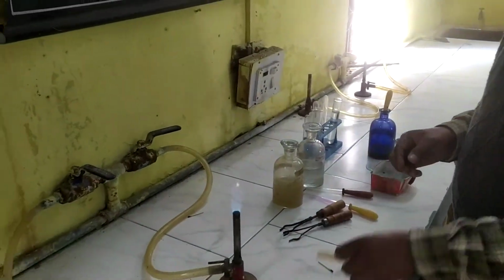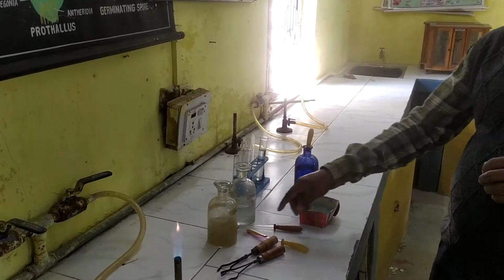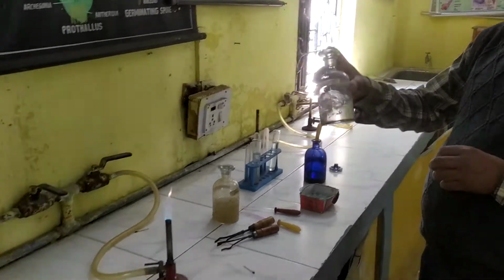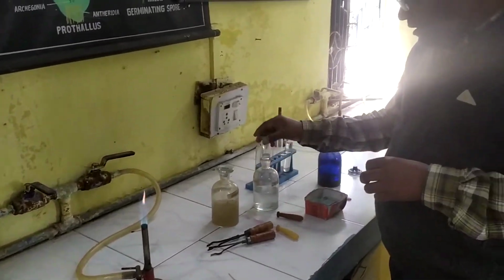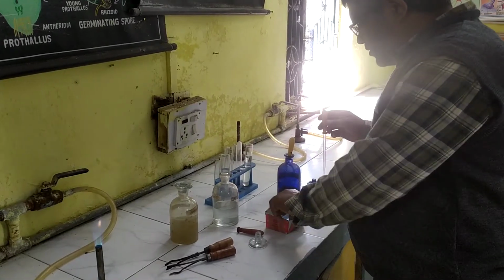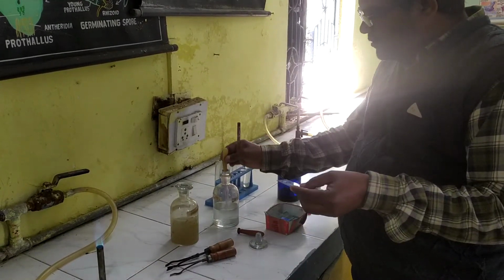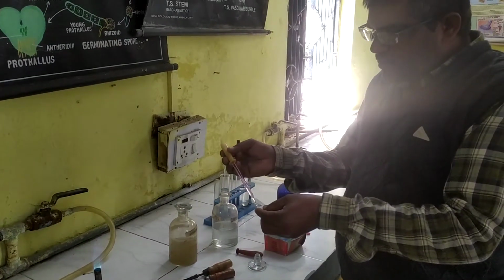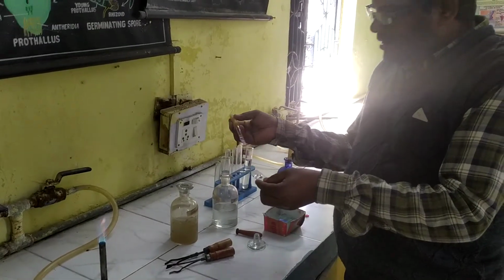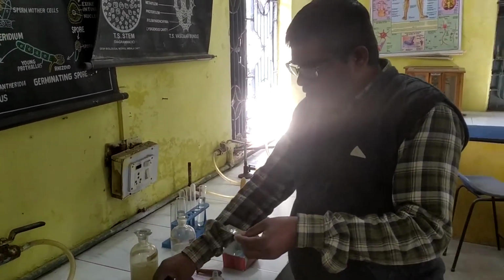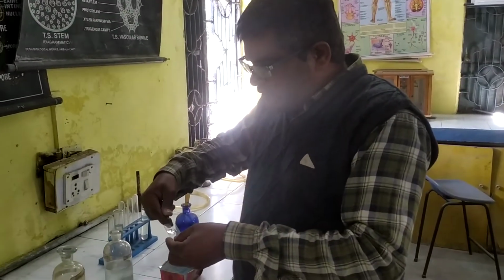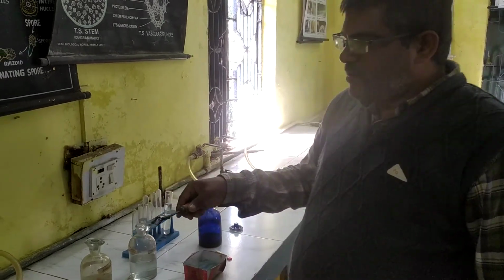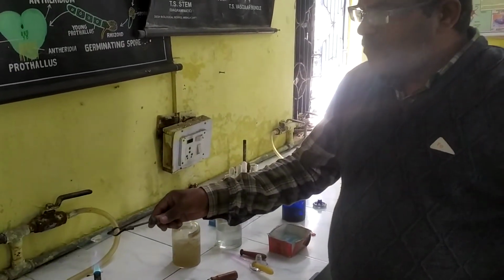Now we have to do the procedure. What to do? How to do this experiment? First, you take the collected water sample on a glass slide, some amount of water sample. Before taking the water sample, we must ensure to stir the water properly so all material can mix, and then fit the slide in the test tube holder, and we have to slightly warm it.